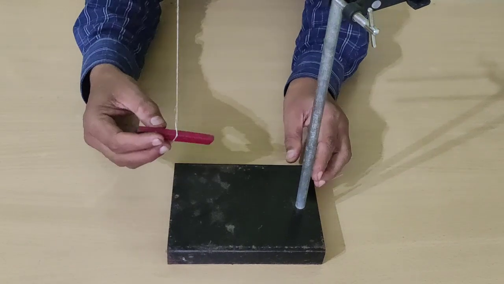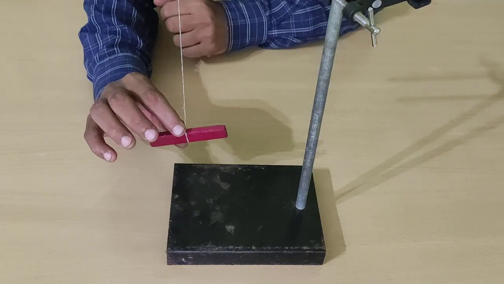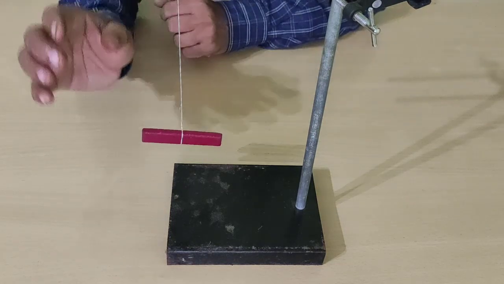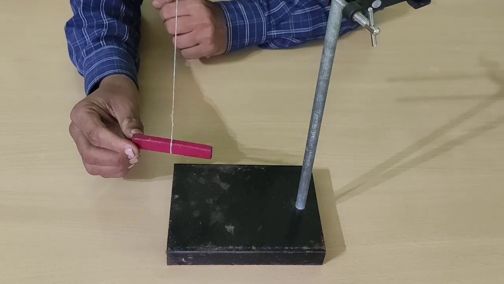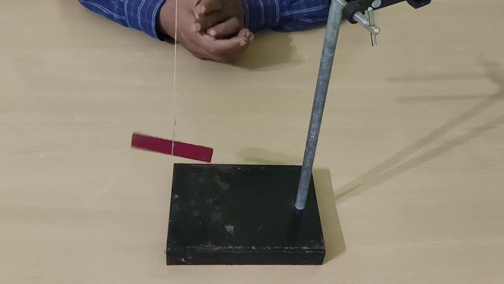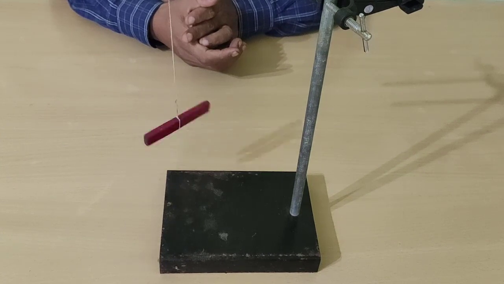For this I have tied a bar magnet to a stand with the help of a thread. See, in the middle I have tied a thread to this bar magnet and upper end to the stand. Now I'll rotate this magnet to see when a magnet is suspended in air in which directions it rests. See, the bar magnet is rotating around itself.